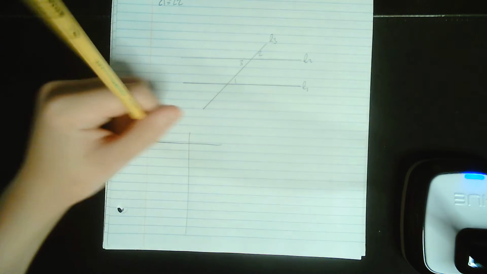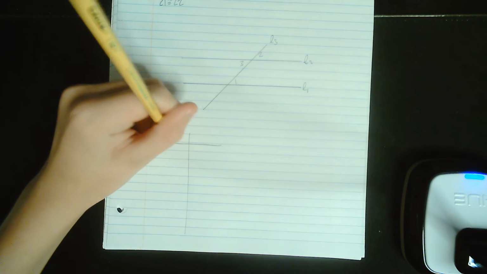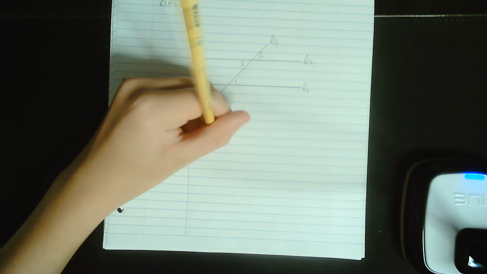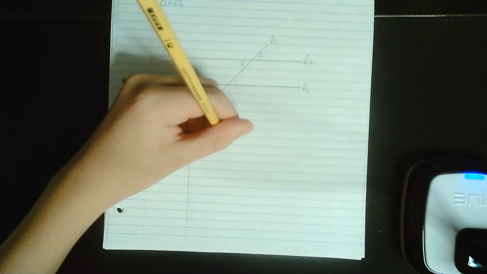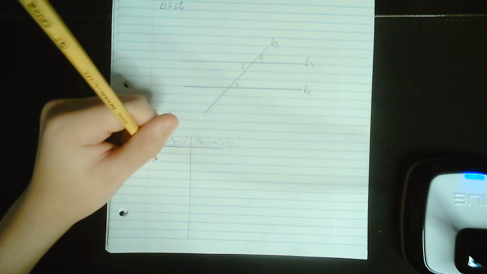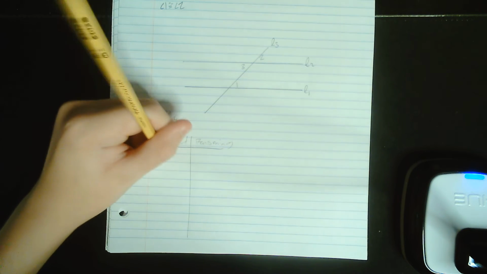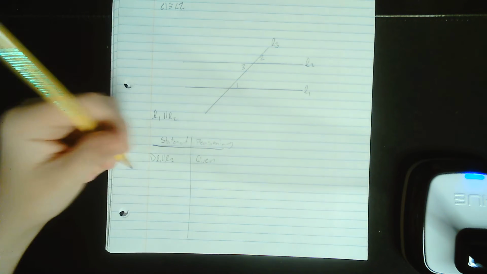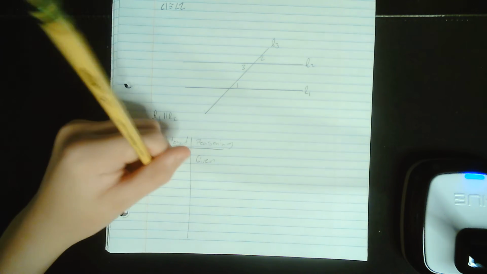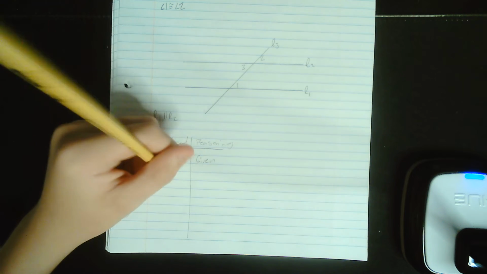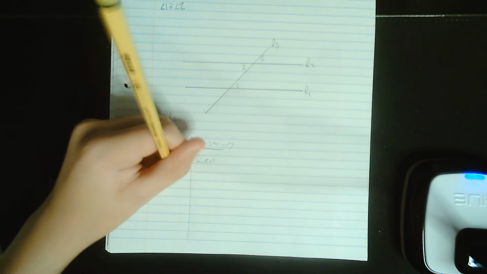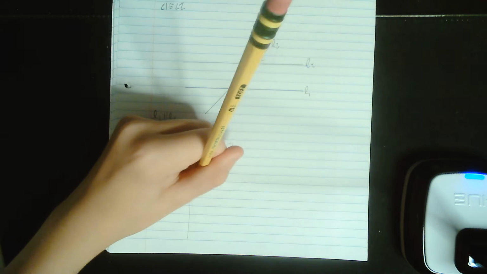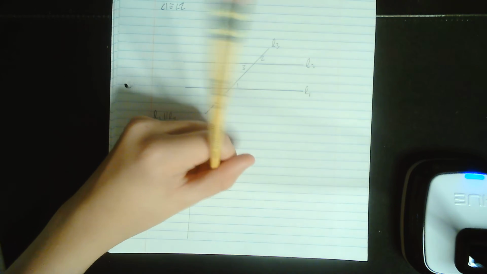Why did I say 3? Statement and reasoning. So, first, we know that line 1 is parallel to line 2. That's given. Line 3, this one right here, is a transversal to these two lines. We know that by just inspecting the image.